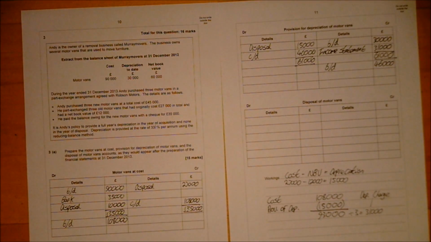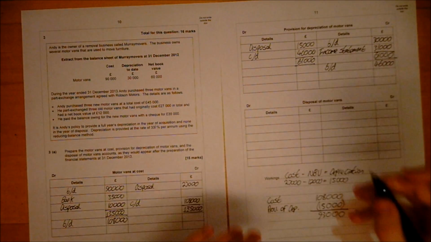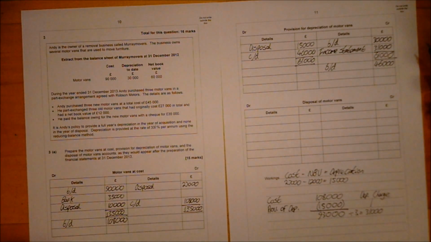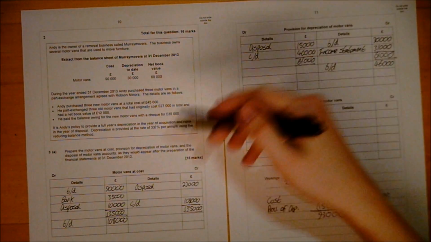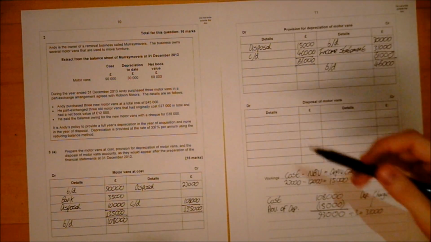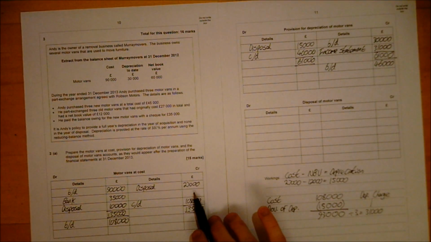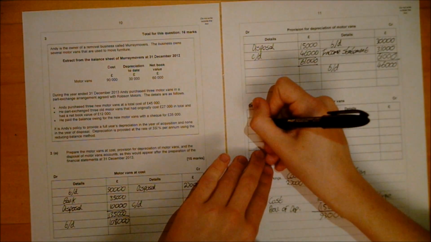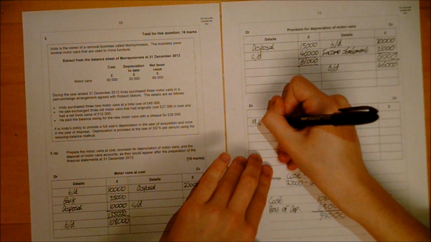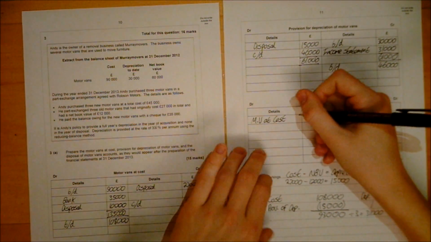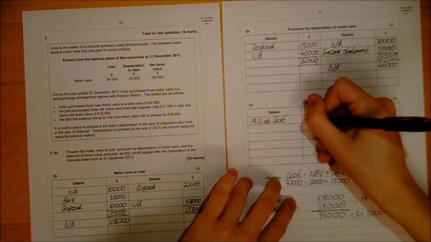Okay, now the disposal account. You may never have dealt with one before, but they're actually very easy. What you essentially need to do is just make it equal itself. So there's going to be no carry down or brought down in this. We're basically just taking all the transactions we've got in the other two T accounts that have disposal on them. So here we have a disposal on the credit of 27,000. So I'm just going to put MV at cost, because that's the name of that account.